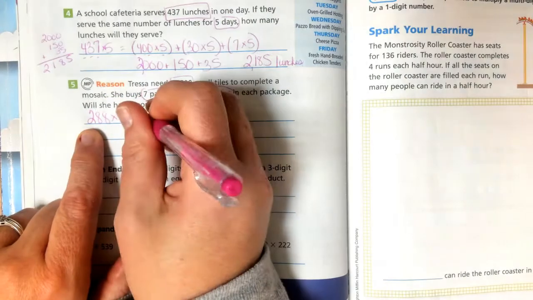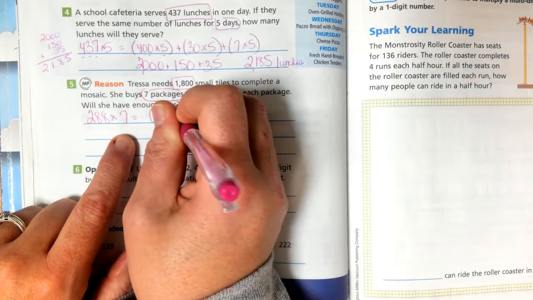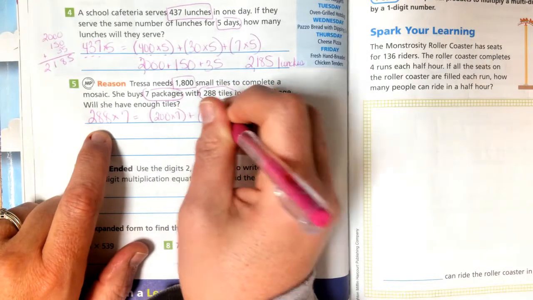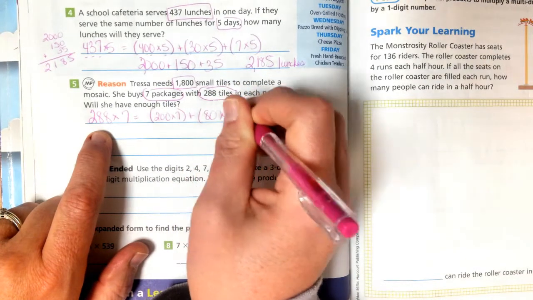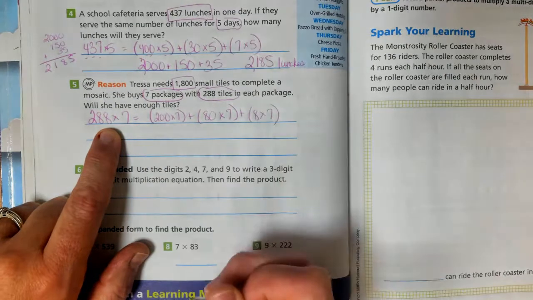So I have 200 times 7 plus, what number in my tens place? 80 times 7 plus 8 times 7.